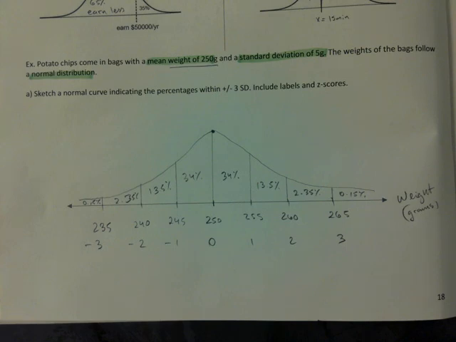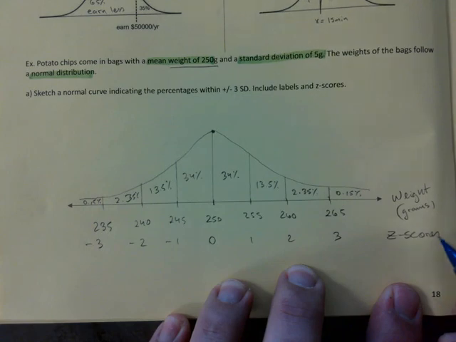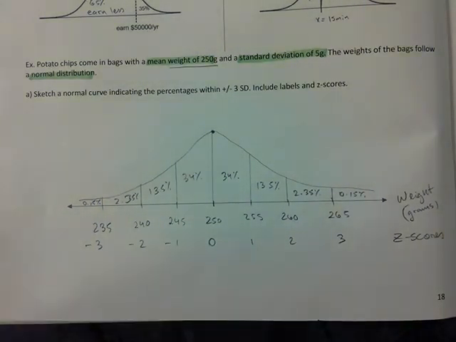It's not the greatest curve I've ever graphed, but it's good enough. It will do. I will put z-scores. Just don't spend too much time on it because I'm gonna get going.